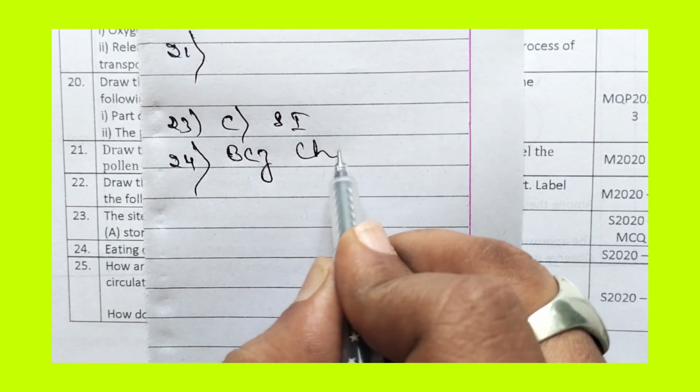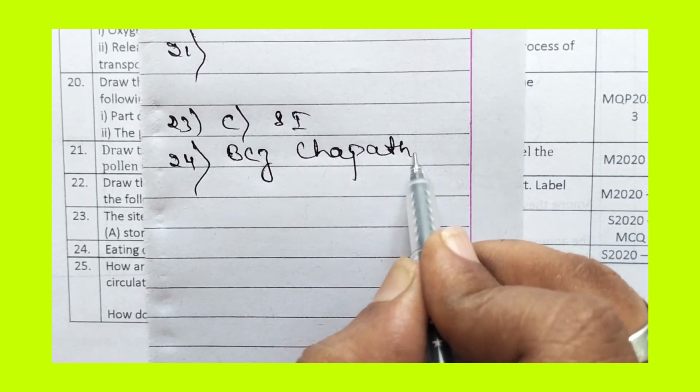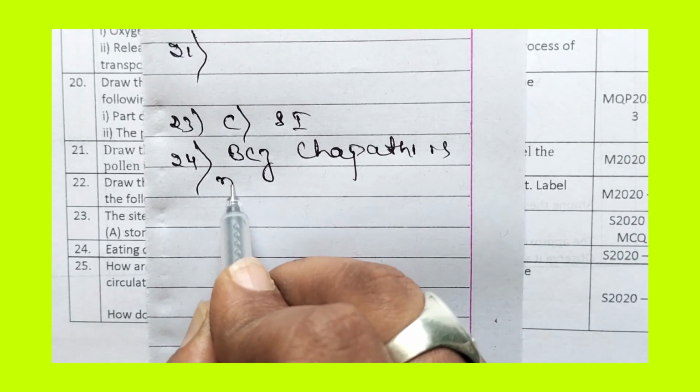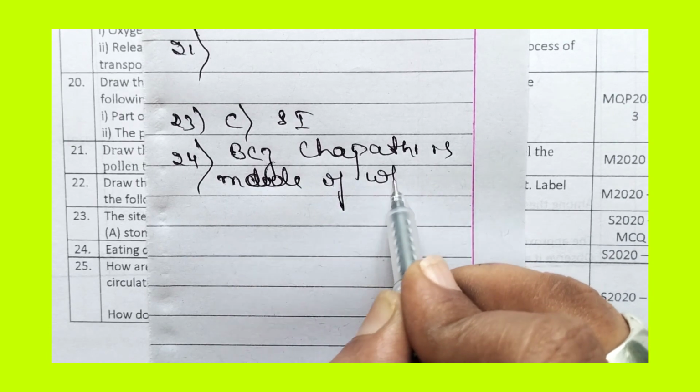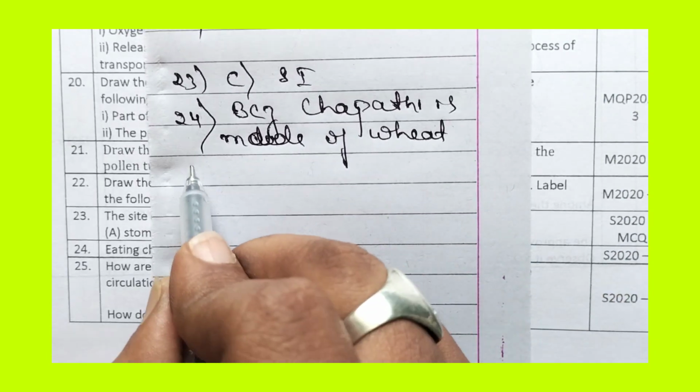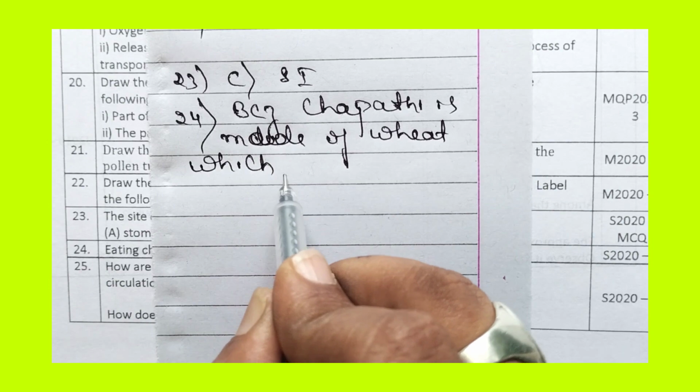Because chapati is made of wheat, which is rich in carbohydrates.